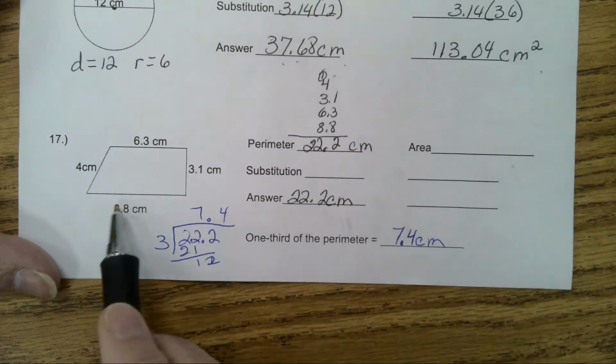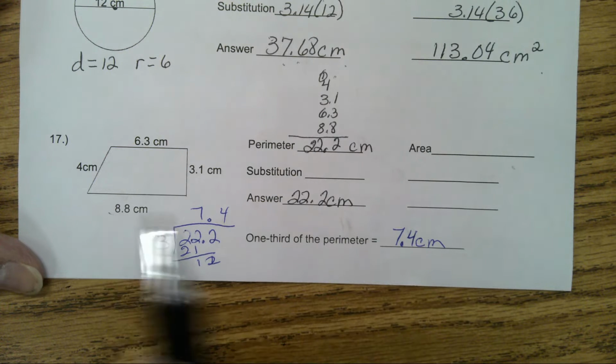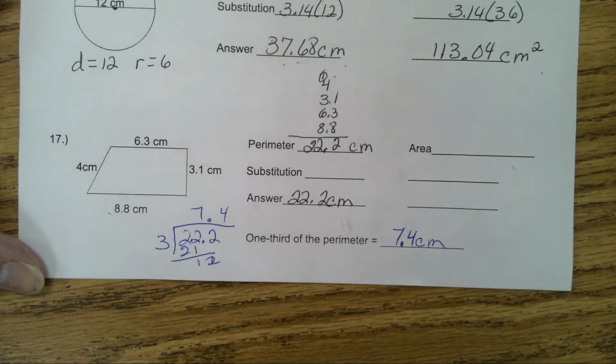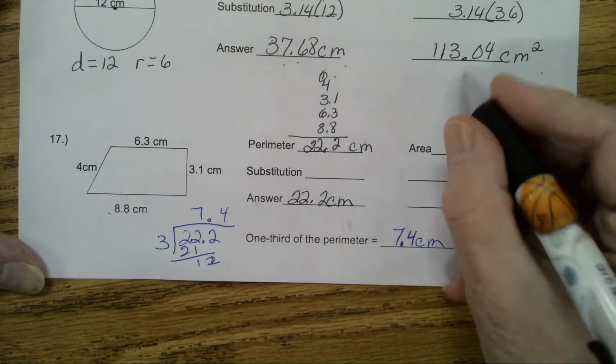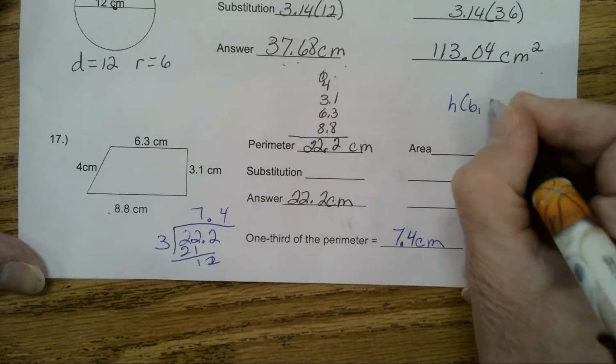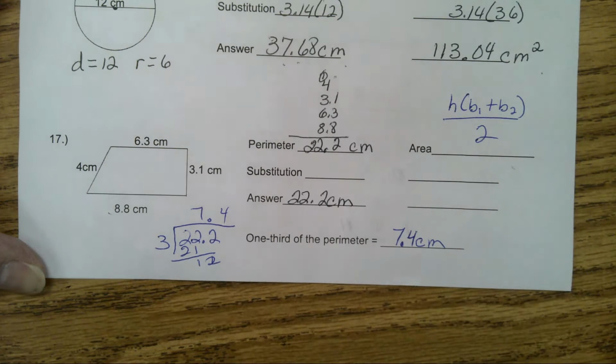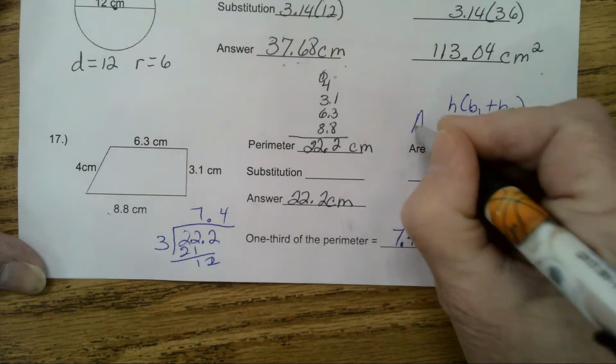Now, this is a trapezoid, and you need to know the formula for the area of a trapezoid. Kids, on your 6th grade I-Learn test, they do not give you formulas. You do have to have them memorized for the 6th grade I-Learn test. So the formula for a trapezoid is height times B1 plus B2 divided by 2. That's the formula for the area of a trapezoid.